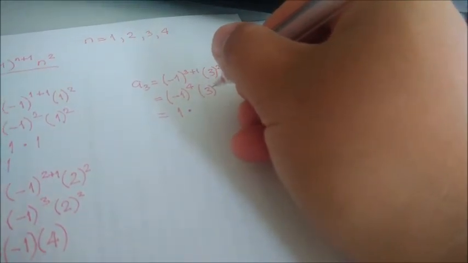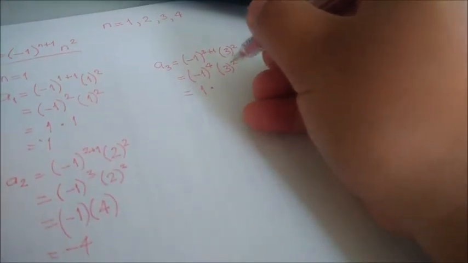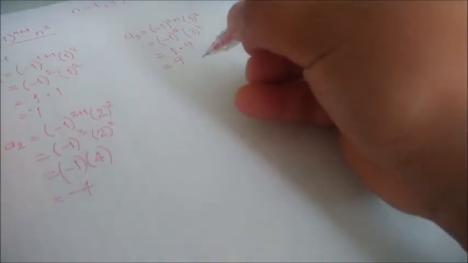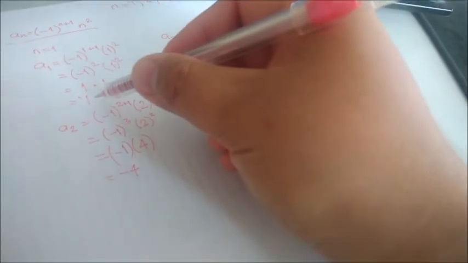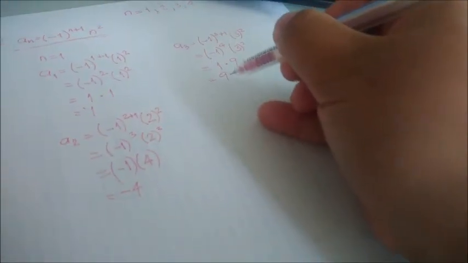3 squared is 3 times 3. Hindi siya 3 times 2. Remember that. 3 times 3. Dalawang 3 multiplied together. That will be 9. Finally, 1 times 9 is 9. So our first term is 1, our second term is negative 4, and our third term is 9.